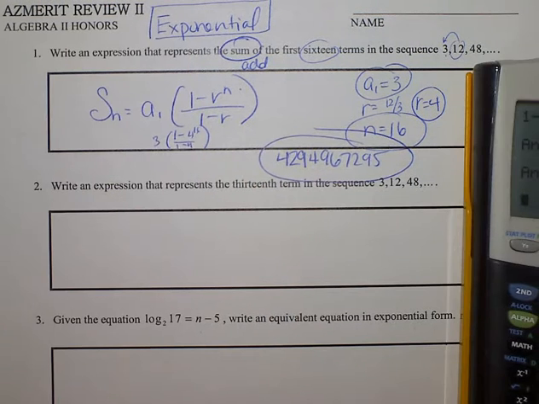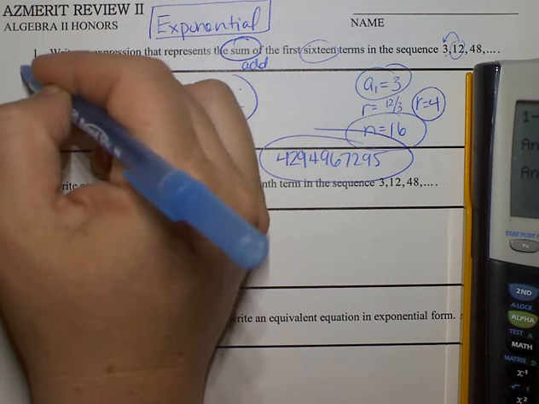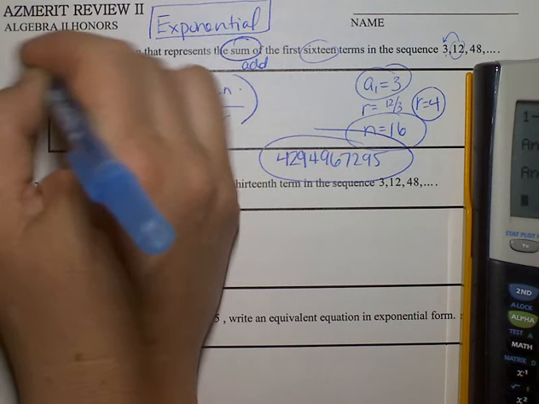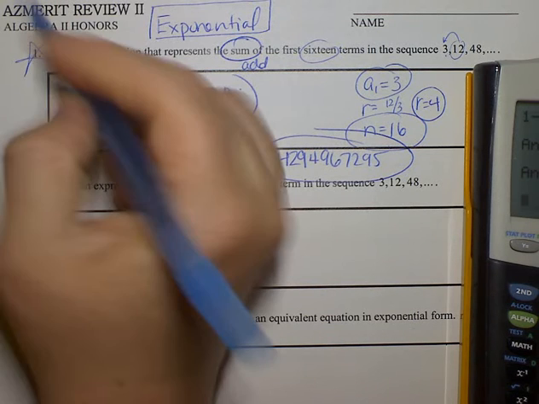Okay, at this time, please do me a favor. I want you to highlight number 1 right here or put a star. A star means I am 100% sure I can get that correct on a test. I'm confident a week from now, or I should review it.